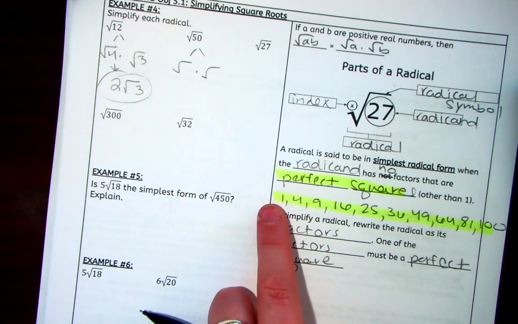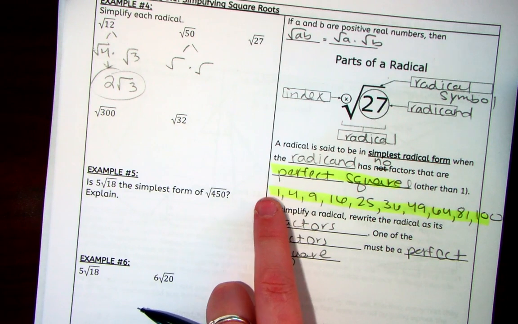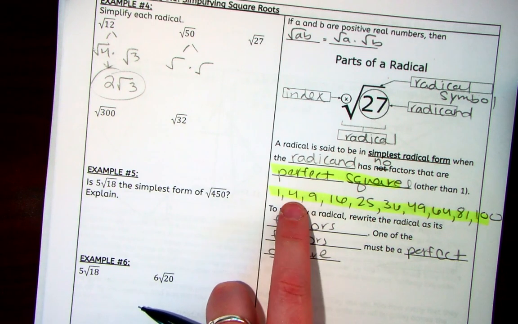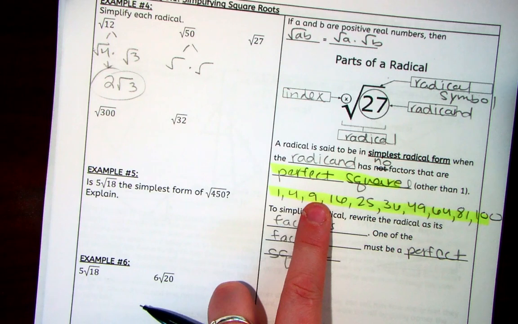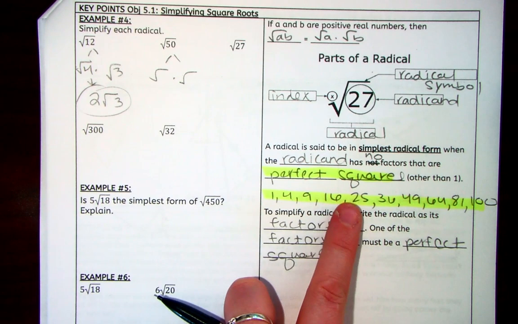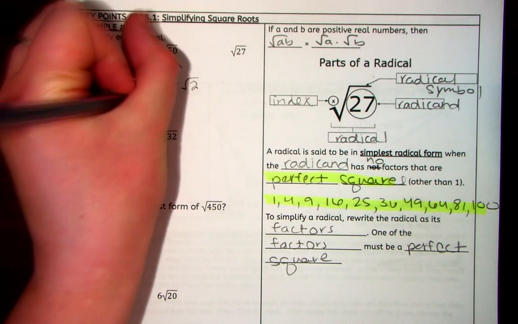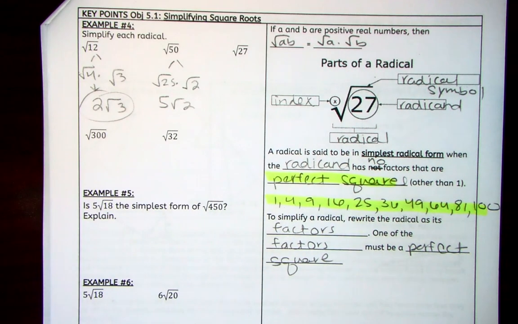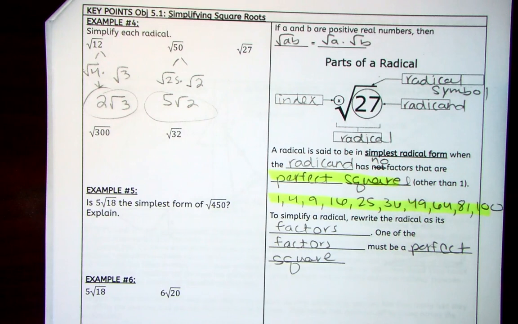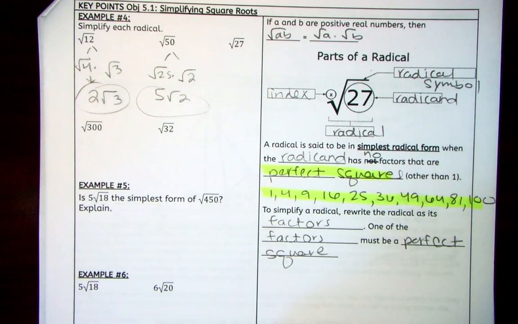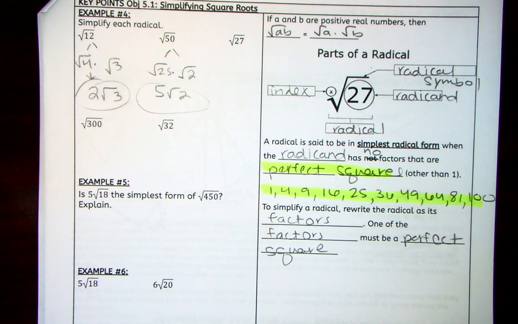So when I think about numbers that go into 50, 1, we're not going to do 1. 4 doesn't go into 50. 9 doesn't go into 50. 16 doesn't, but 25 does. So I can rewrite this as the square root of 25 times the square root of 2 and rewrite it as 5 square roots of 2. Make sense? Okay? And we want to make sure you pick the largest perfect square that goes in.